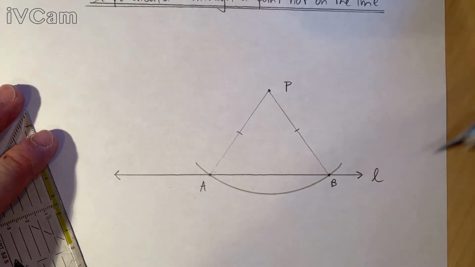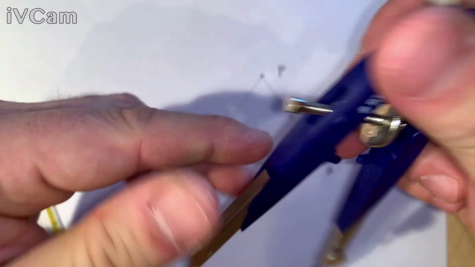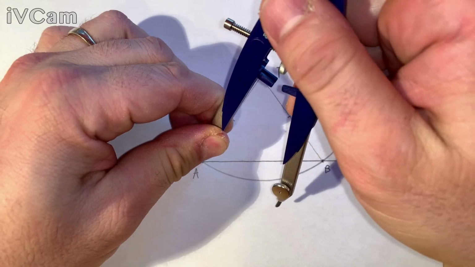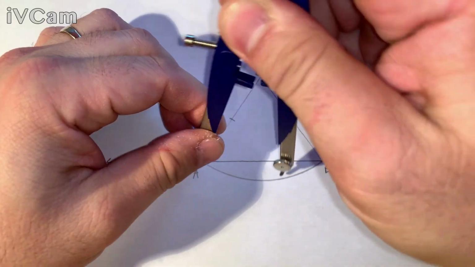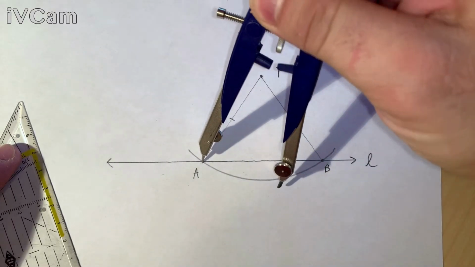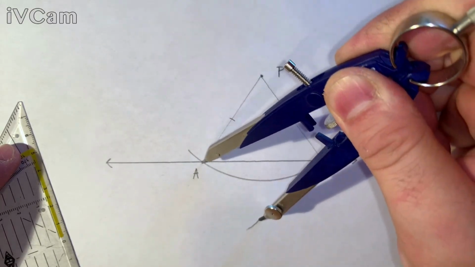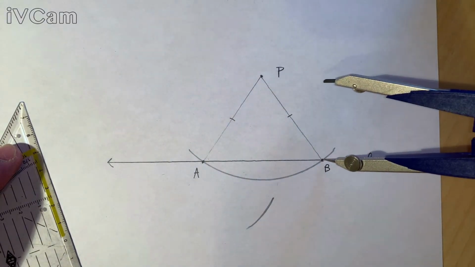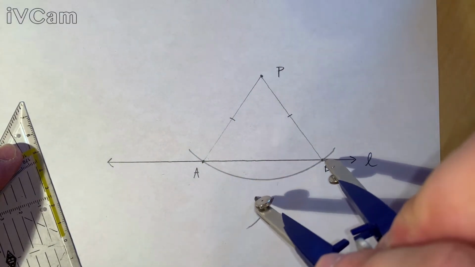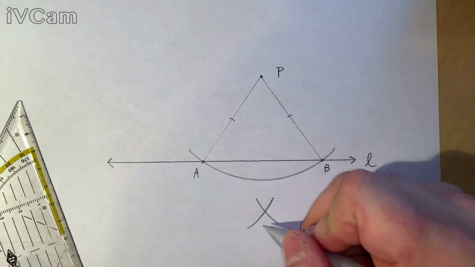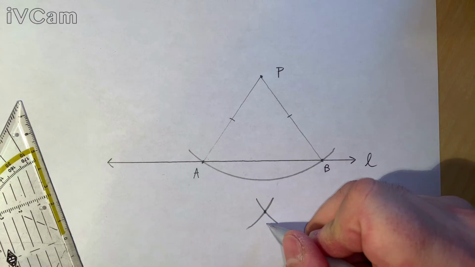So the next step is to select a width now that is approximately half or more than half the distance from A to B. And then we want to draw an arc on the right side and one on the left. Basically one from A and one from B. But the most important part is that they have to have the same radius. So let's call that point C, okay?